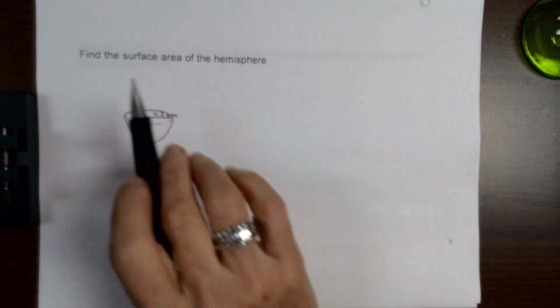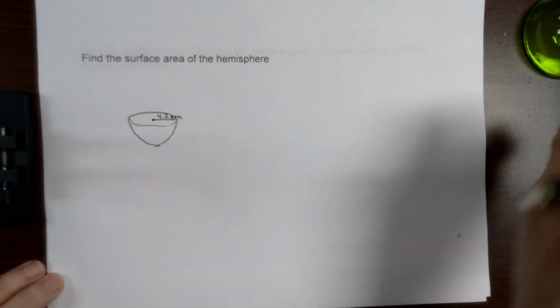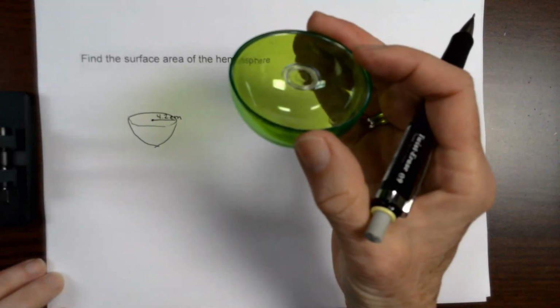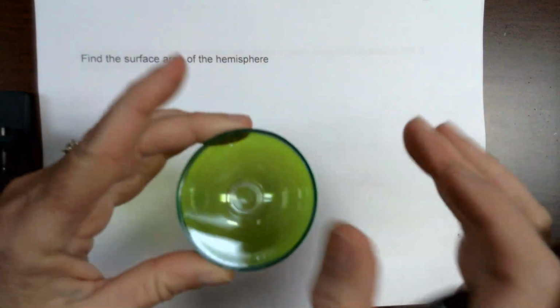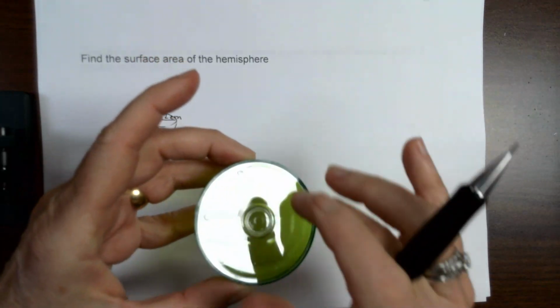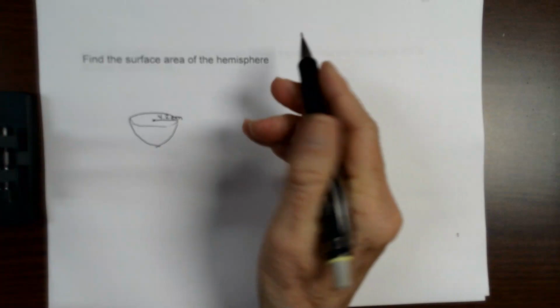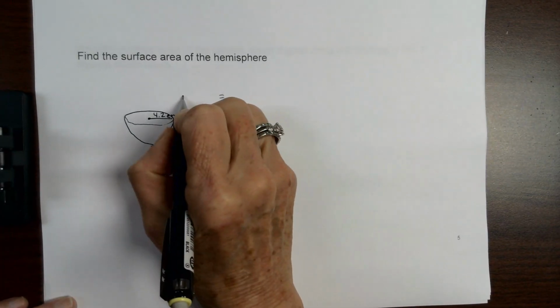Alright, so let's say they wanted you to find the surface area of a hemisphere. That is basically half of your sphere. So you have half of the total surface area of what a sphere would be, plus the area of this base right here. If I was to come up with that formula, it would look like this.